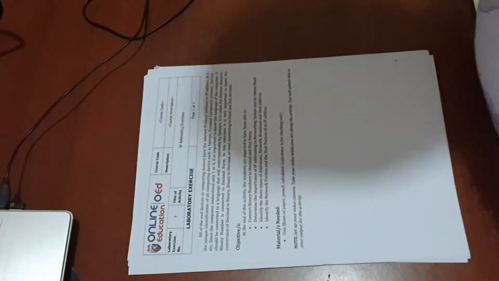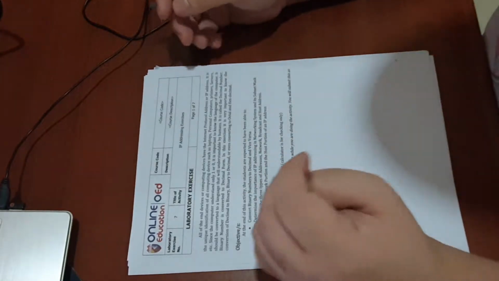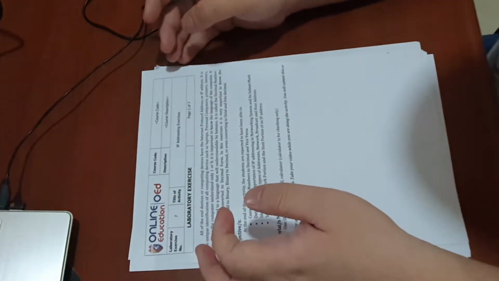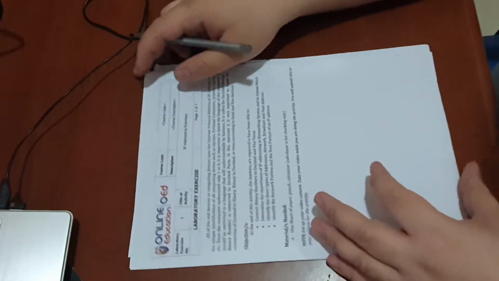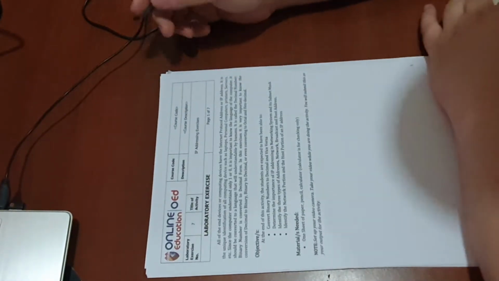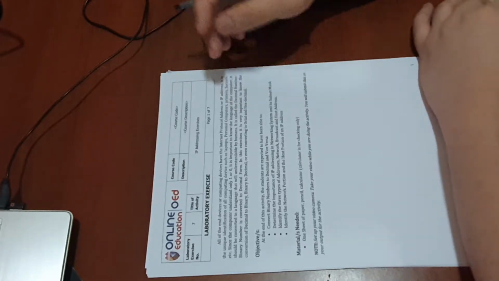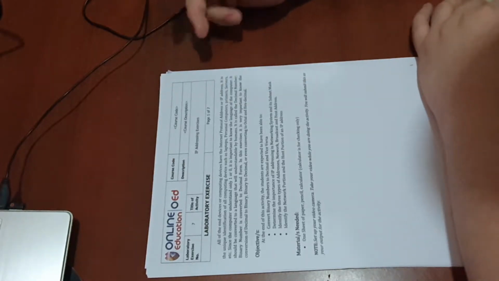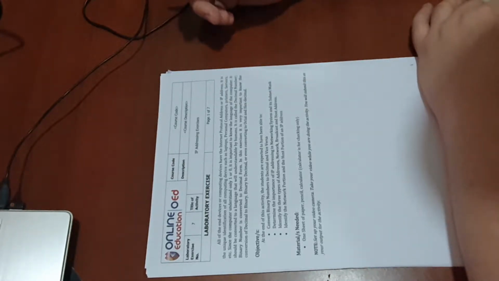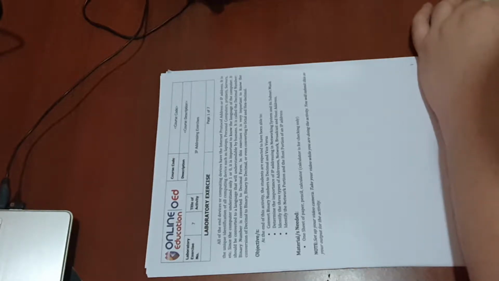Okay, so the activity title for today is IP addressing exercises. So I'm gonna read the introduction of this activity. All of the end devices or computing devices have Internet Protocol addresses, or IP addresses.